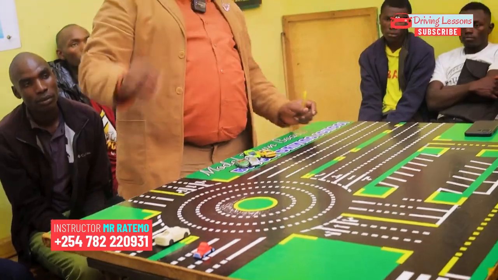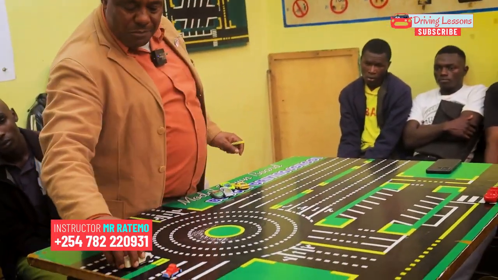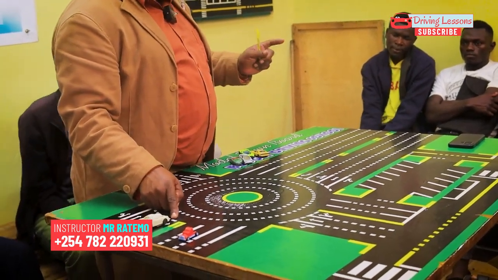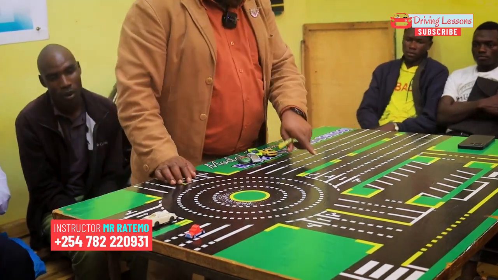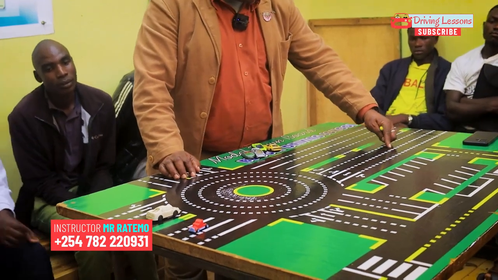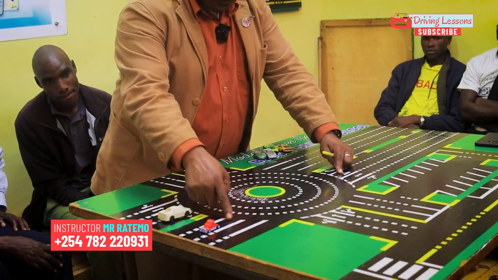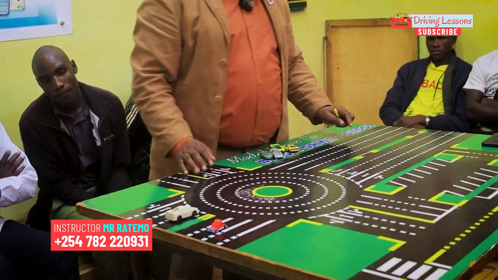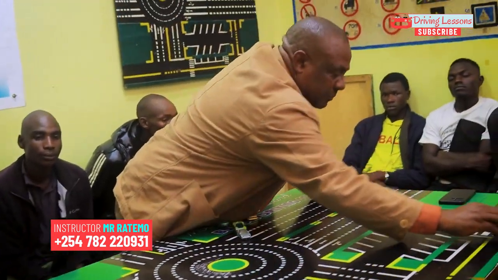Because some students can bring it this way and go this way. Remember, you put on your engine, but what you are aiming at is to come to this lane, then you use your mirror, then indicate to change lanes, then you join this lane, then you will find yourself behind this vehicle. Always remember such things. All right.